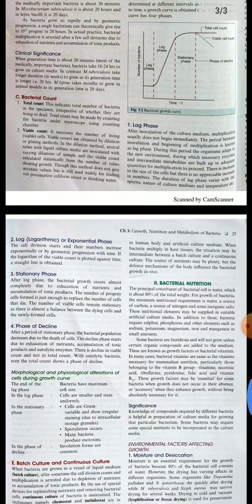First we have lag phase. After inoculation of culture medium, multiplication usually does not begin immediately. The period between the inoculation and beginning of multiplication is known as lag phase.